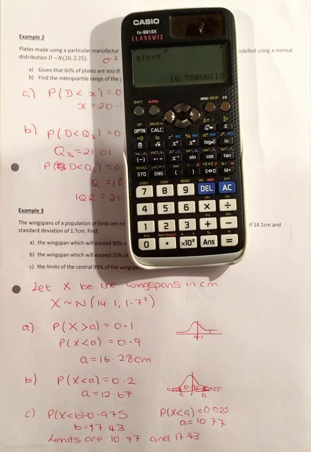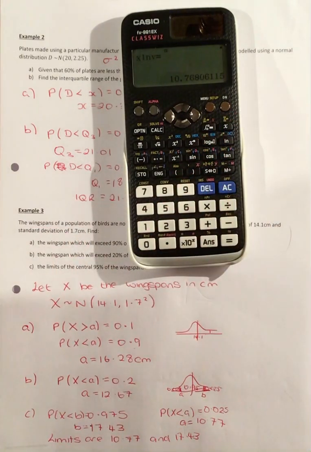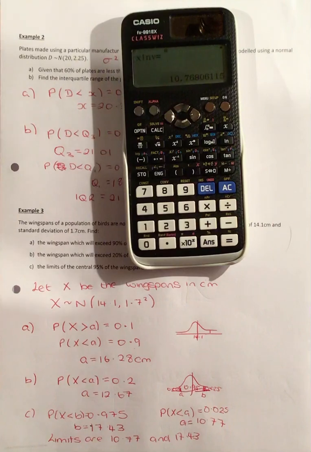And that's the inverse normal distribution function. So your turn to have a go. There's a worksheet to have a go at. I'm going to put the answers on Show My Homework as well, so that you can mark your own work and then just let me know how you've got on.